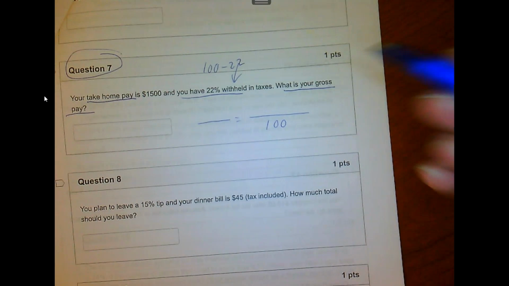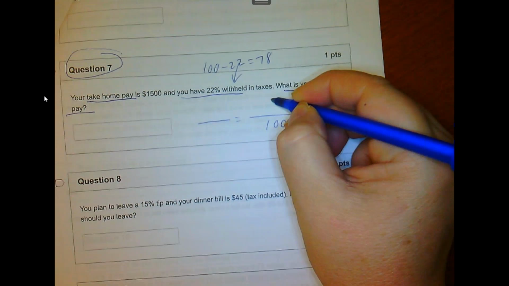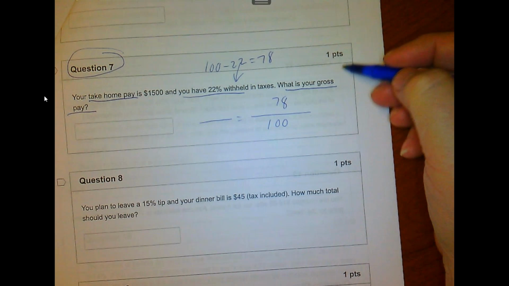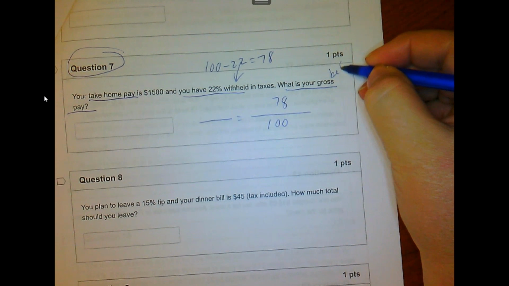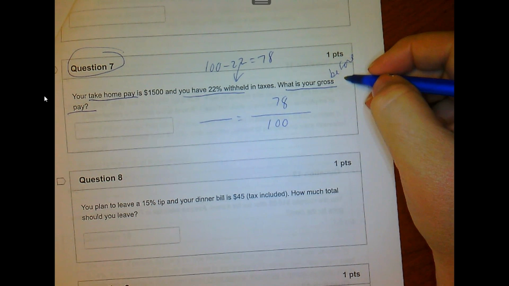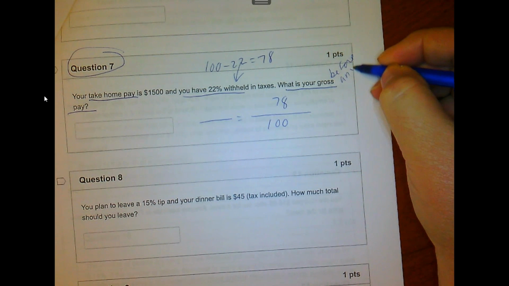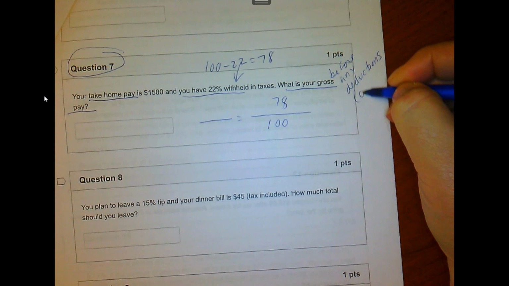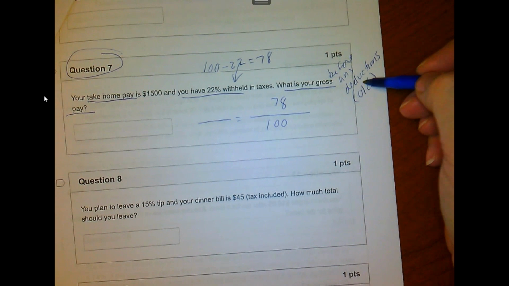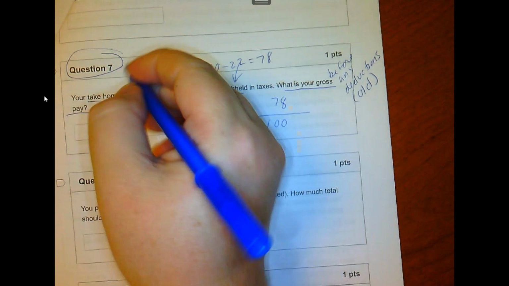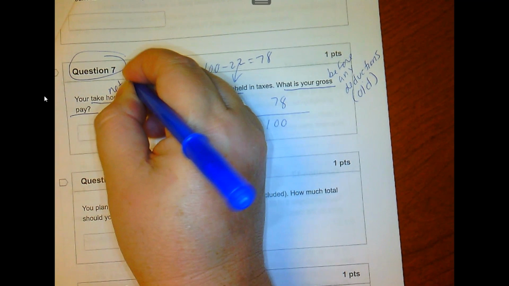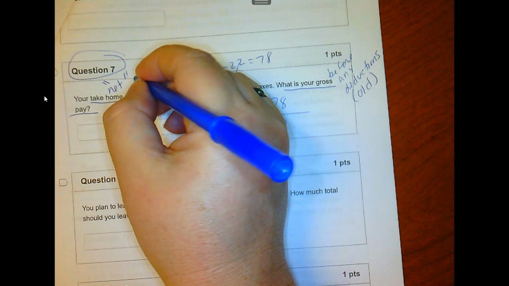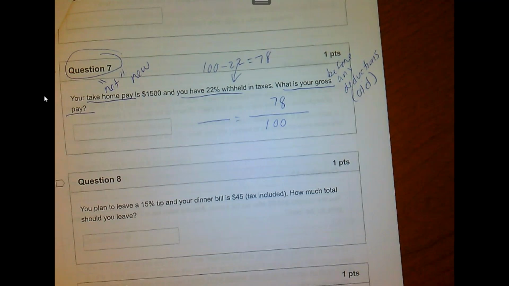So that would be 78%. Of what? Your gross pay is your pay before any deductions are taken out. So this is your old amount. After deductions is what they call net pay or take-home pay. So this would be new.